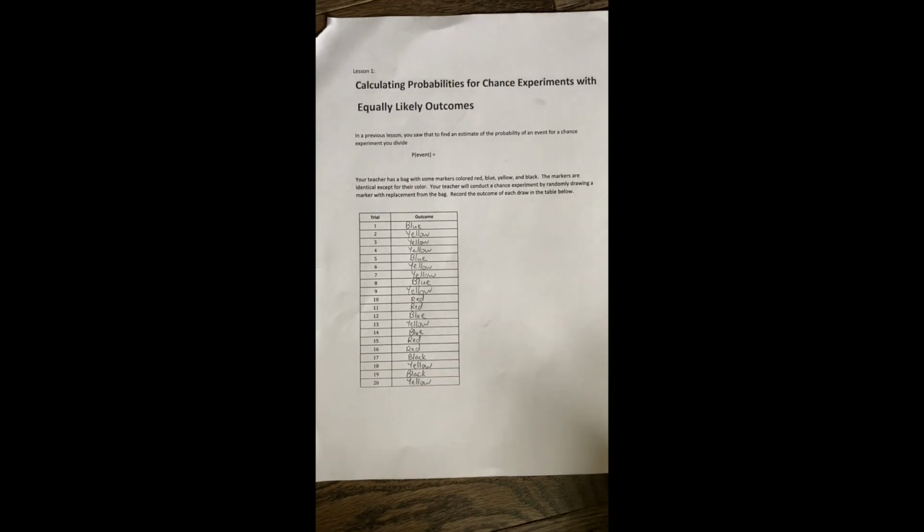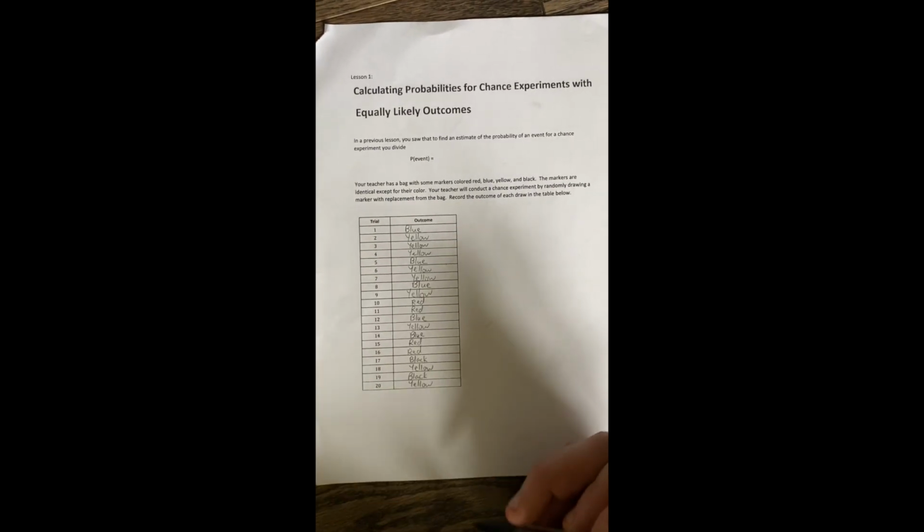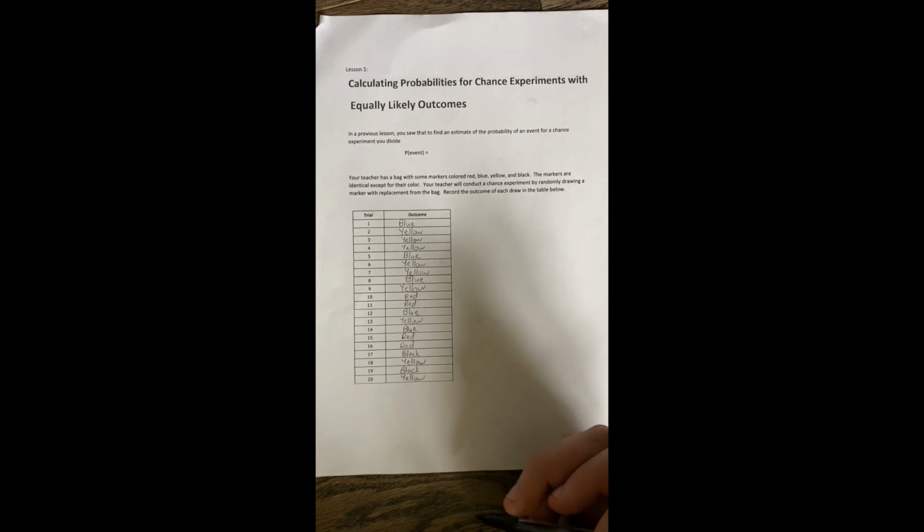One eternity later. All right, so here are the rest of the results from our little experiment here. As you can see, we did have some more colors here. We had red and we had a couple black ones as well. So our next goal would be to count how many of each we have.